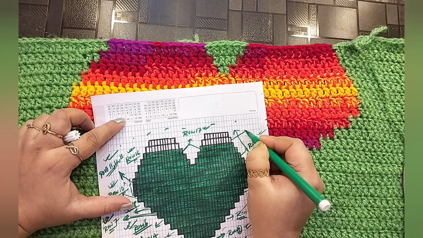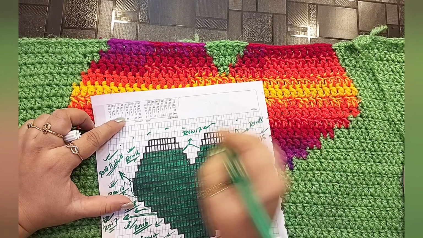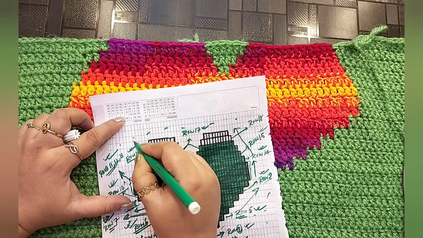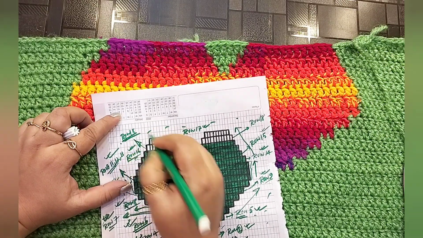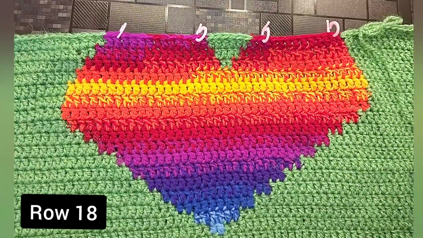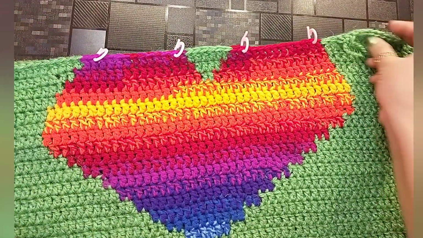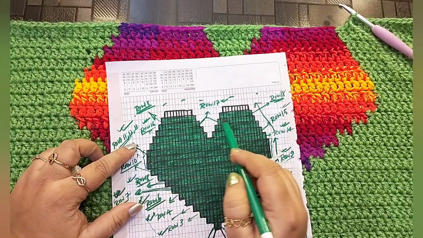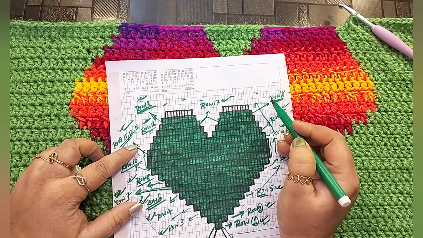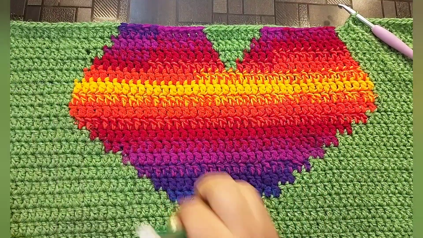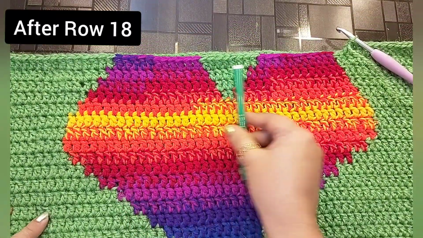Now let's do the next row, which is row 18. I have marked the stitches for row 18. Row 18 is also completed and this is how it looks after row 18.